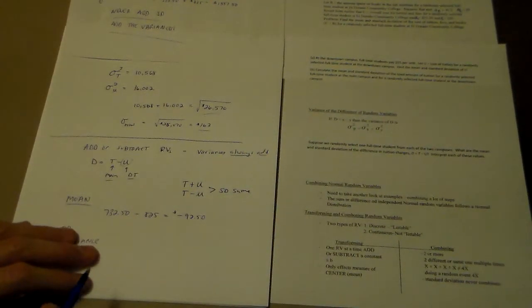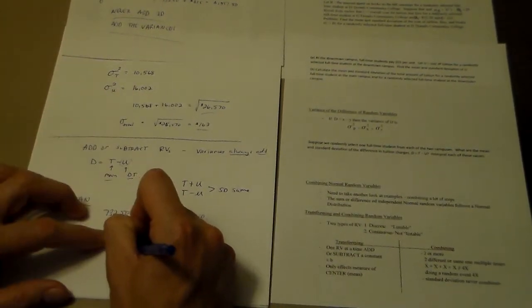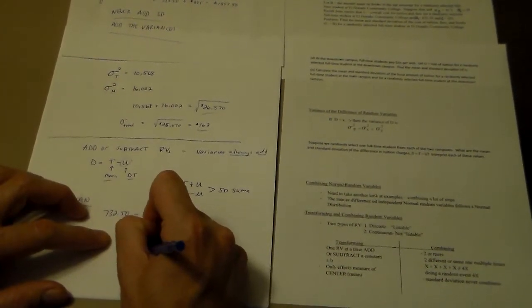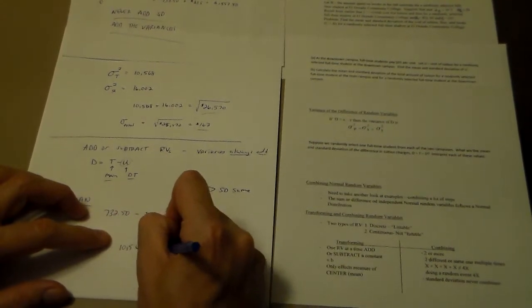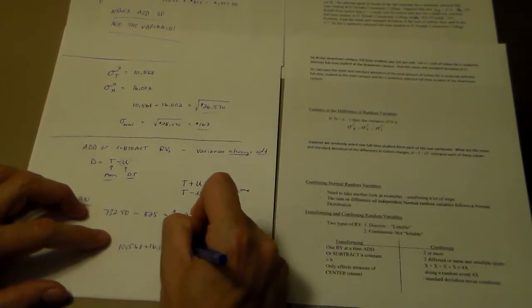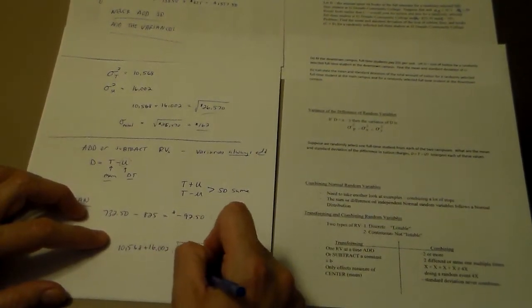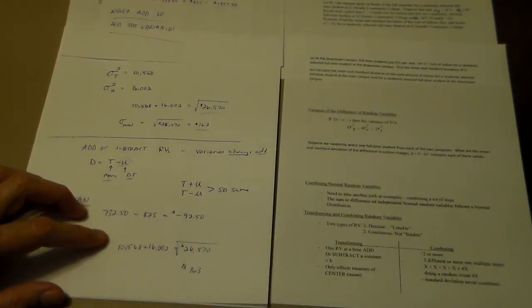So if I were to do this workout, it would say the same thing. 10,568 plus 16,002 equals 26,570. And then we take the square root of that, and that's where I get my $163.